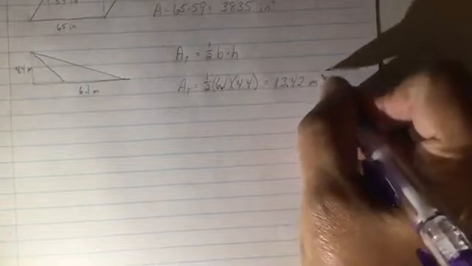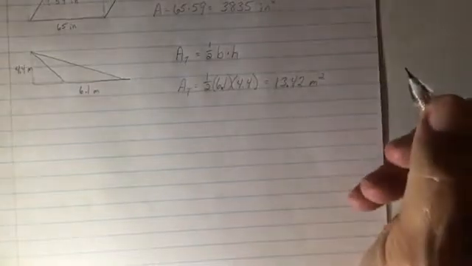Handy dandy calculator. And we get 13.42 meters squared. Again, remember, area is in squared.